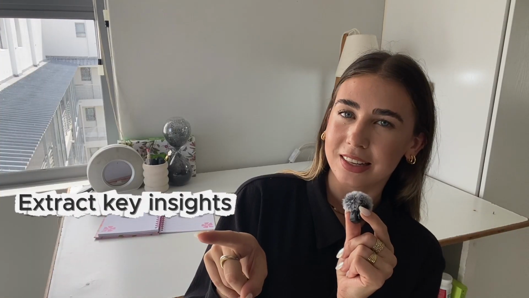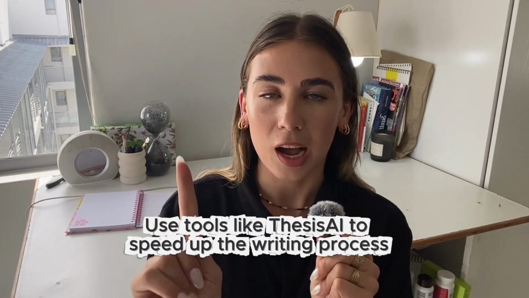Quick tip. Here's one final mindset shift that helps many students. A thesis is not a pile of research papers. It's actually a story about a research question. And you should think of it like each paper you include should answer that research question. Because if the paper doesn't contribute to your argument, then it probably doesn't belong in your thesis. So if you're staring at a folder with 50 research papers, don't panic. Firstly, break them into themes, extract key insights, build a structure, and use tools like ThesisAI to help speed up the writing process.